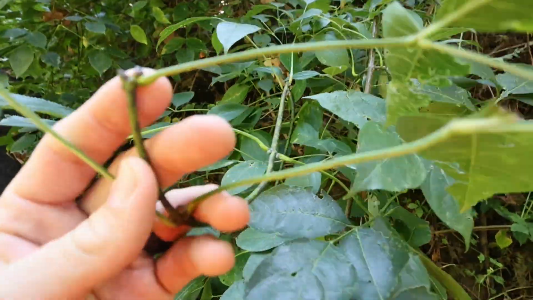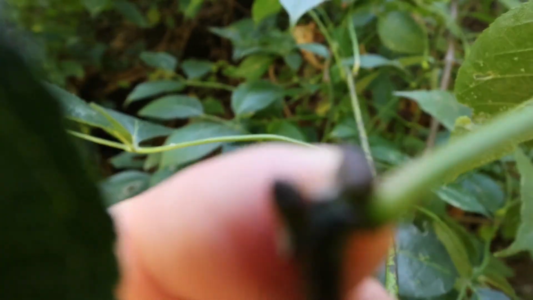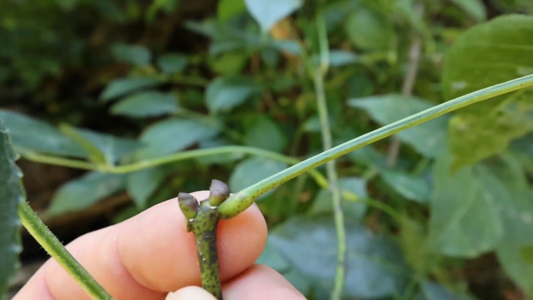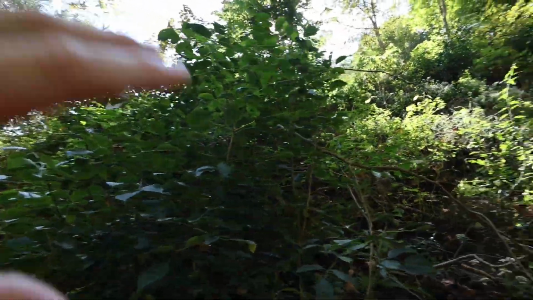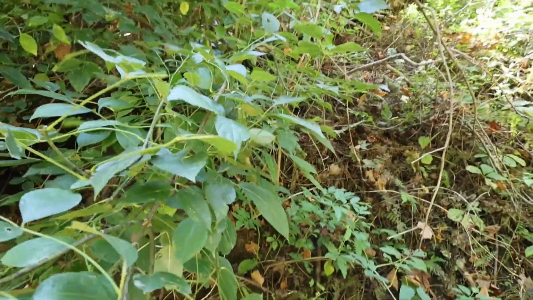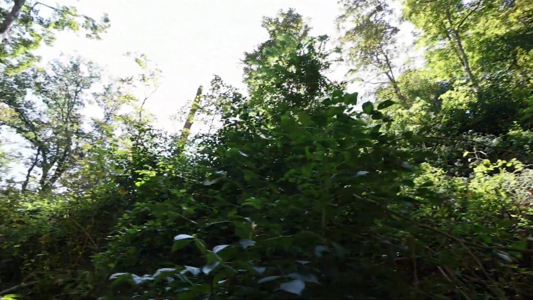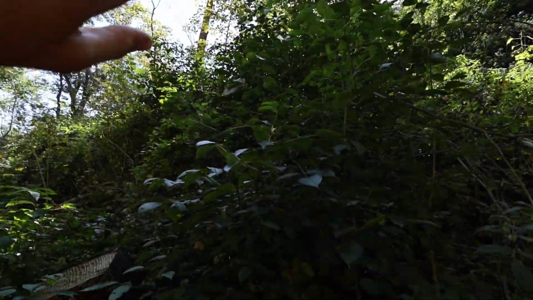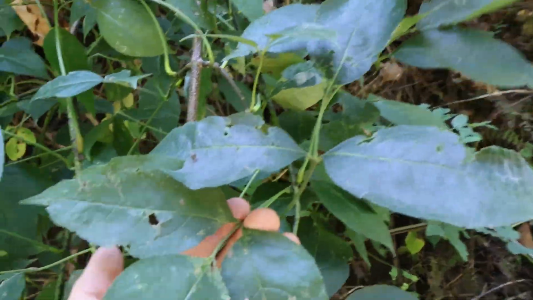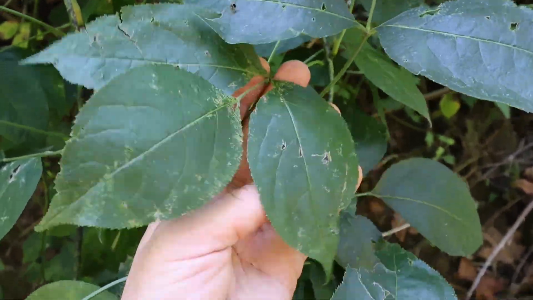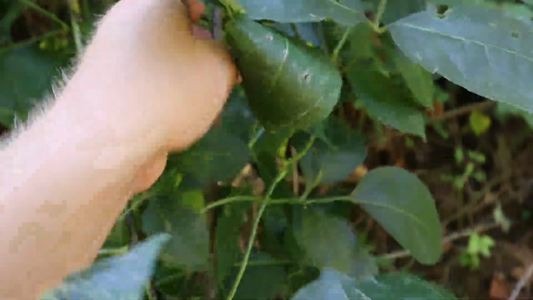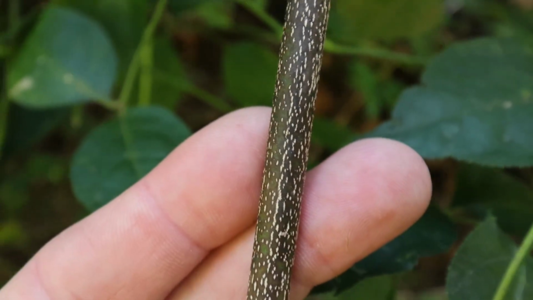And another distinctive feature is the terminal buds. There are 2 of them. And this grows, I think rhizomatically, along often steep areas where there's plenty of moisture to suck up. And it fills in, you can see this is all bladdernut right here. The scientific name of this one is Staphylea trifolia. Trifolia meaning 3-leaved.